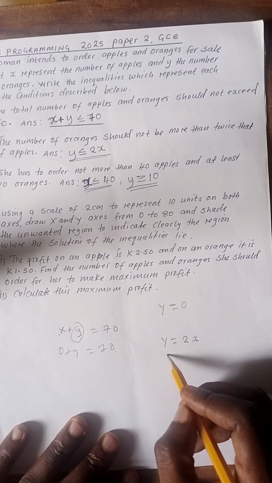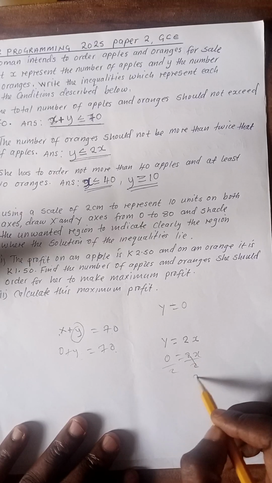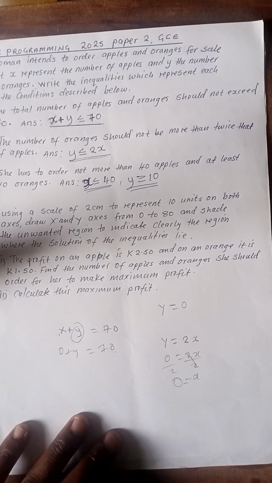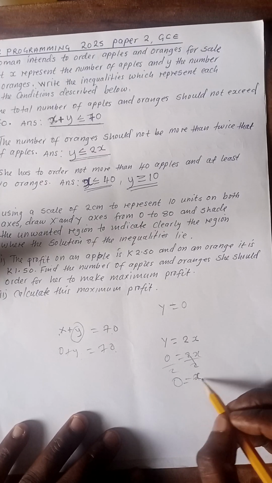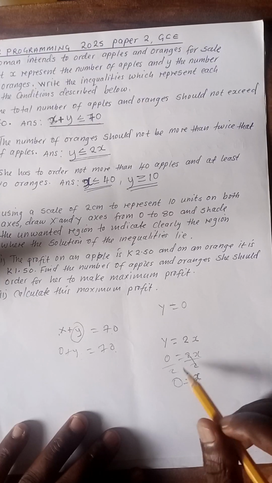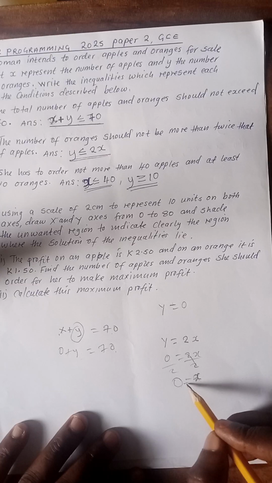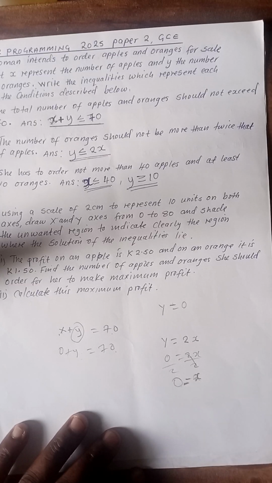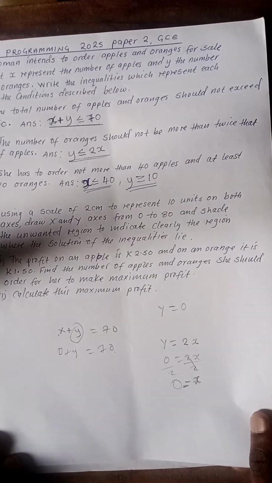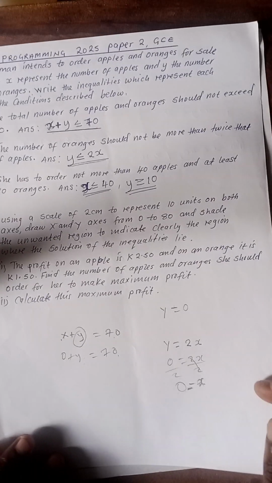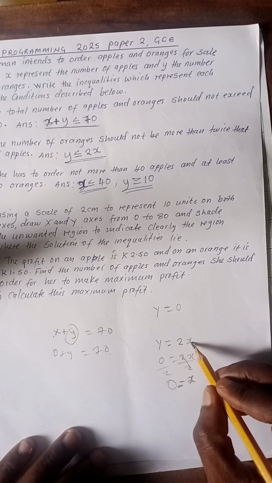Then we substitute 0 is equal to 2x. So here we can divide by 2, even here 2. So x automatically is going to be 0. So meaning when this one is 0, even this one is 0. Okay, then from there now we can go to the next one. The next one is where we are going to say x is equal to 10.